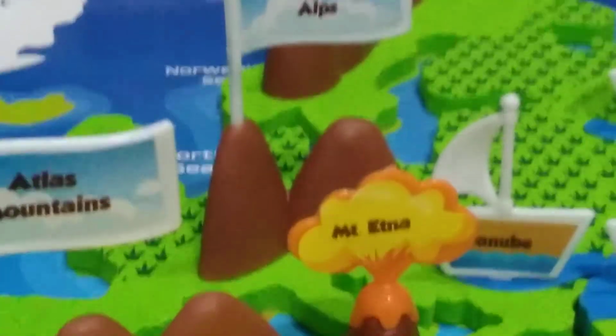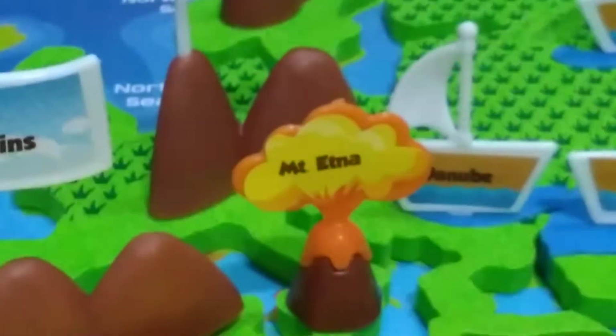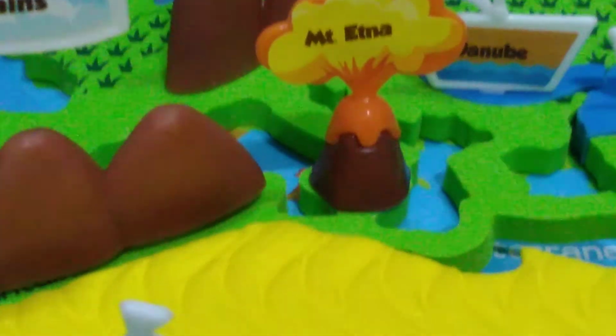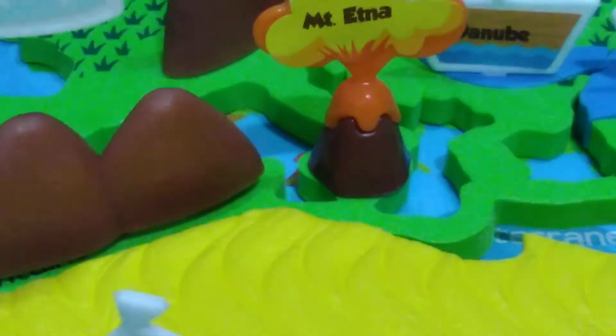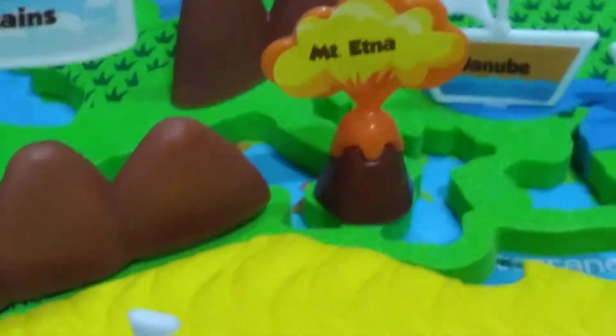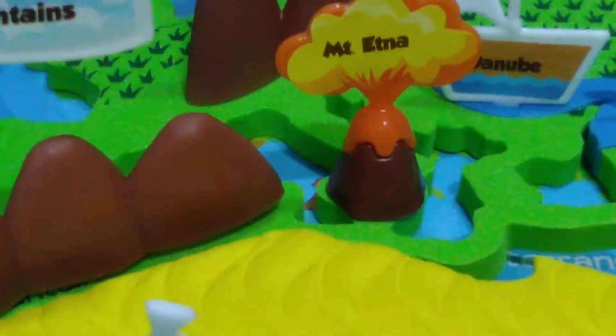Thriving wildlife. Right near is Mount Etna. Mount Etna is the largest active volcano in Europe and is one of the world's most frequently erupting volcanoes.